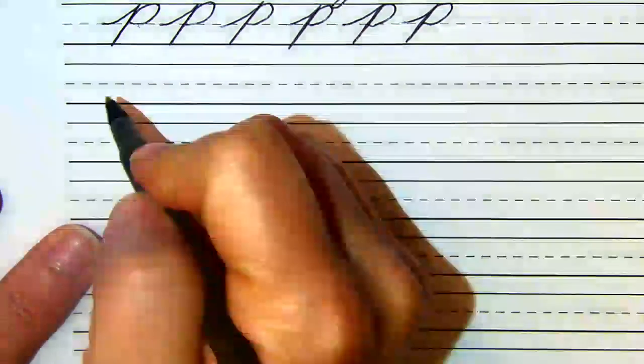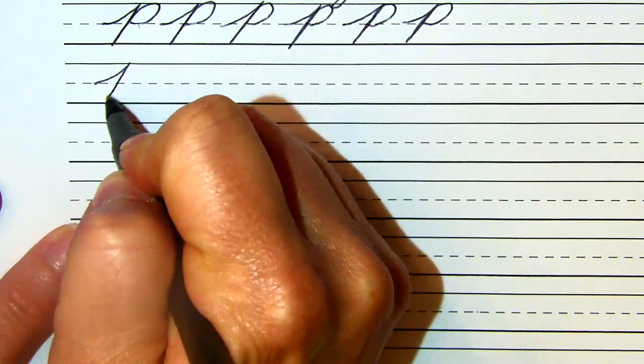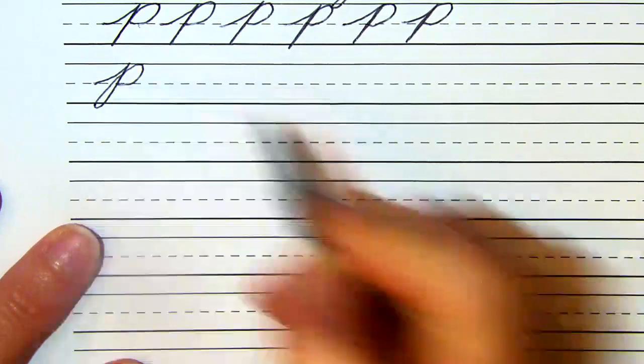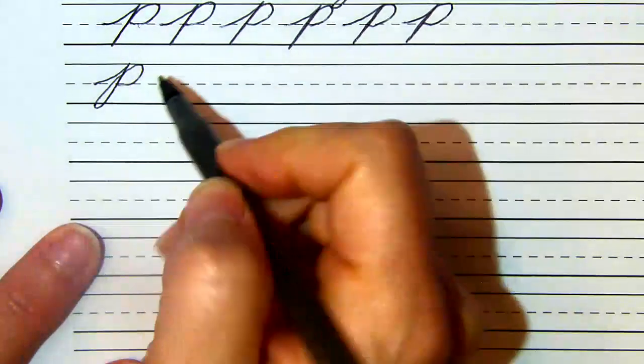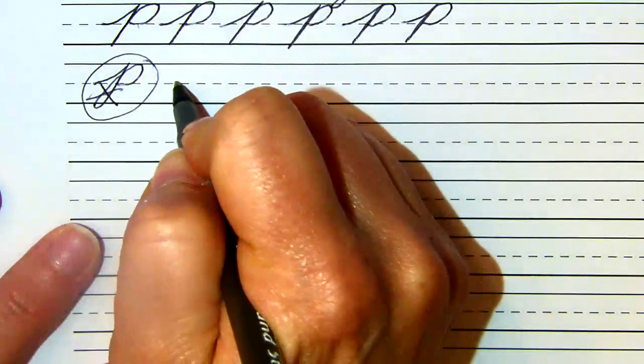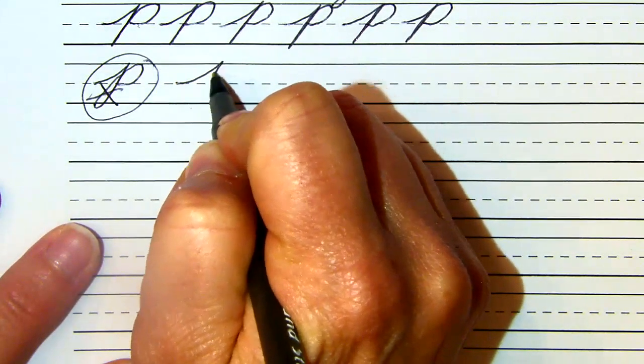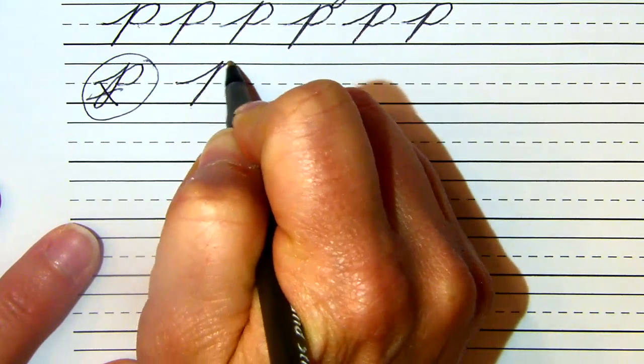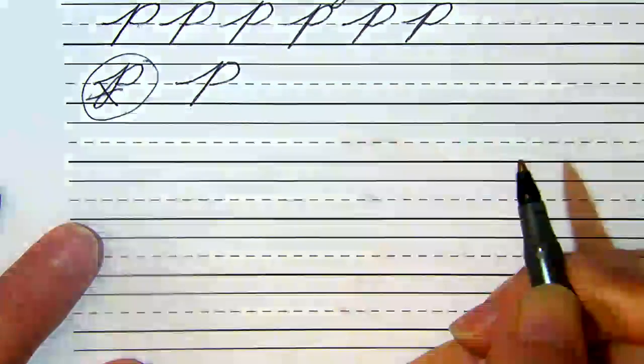Now, I already showed you the most common P mistake I see. And this is what it looks like. That's a common P mistake, and your P should not have a loop here because you have to retrace your steps. Undercurve, slant back, retrace your steps, give it a belly. So be careful of that.